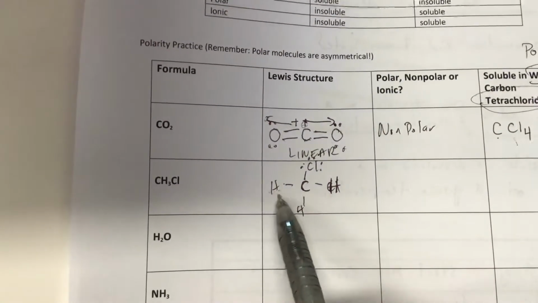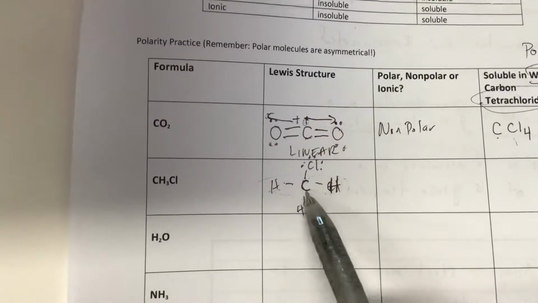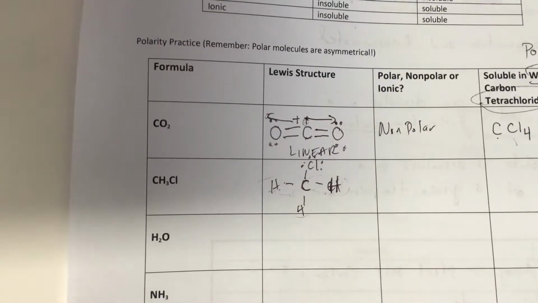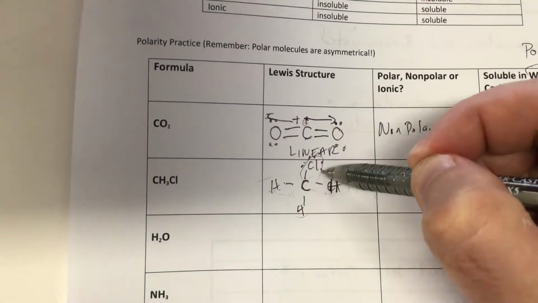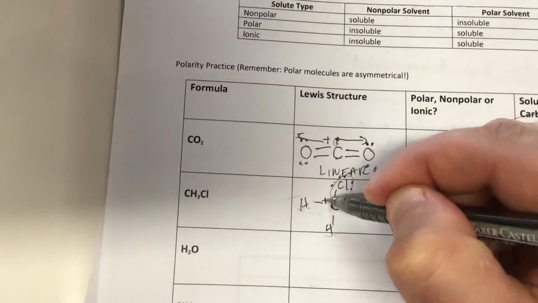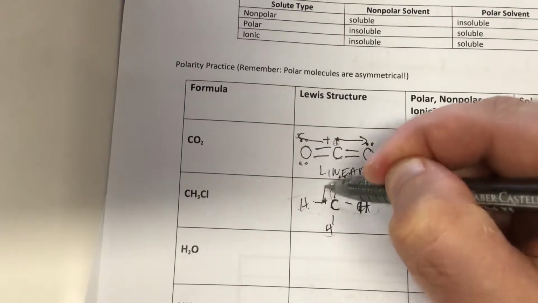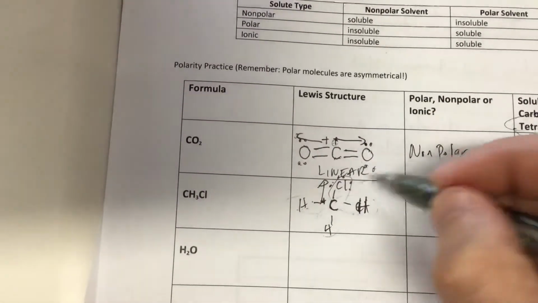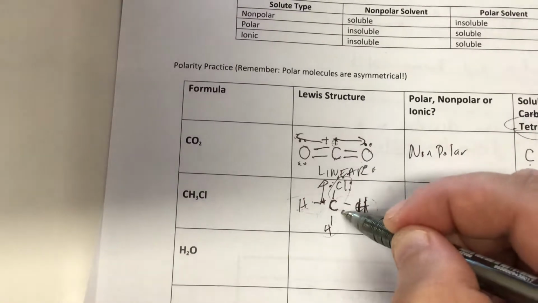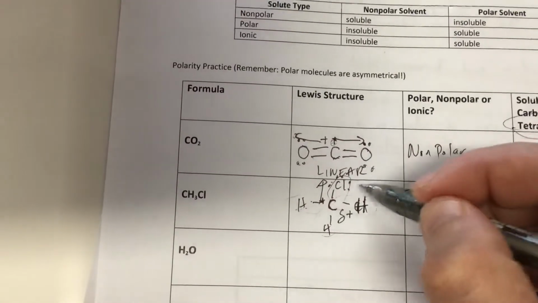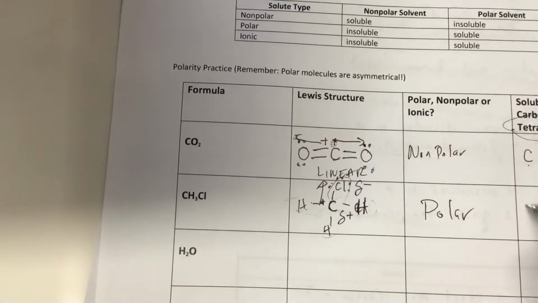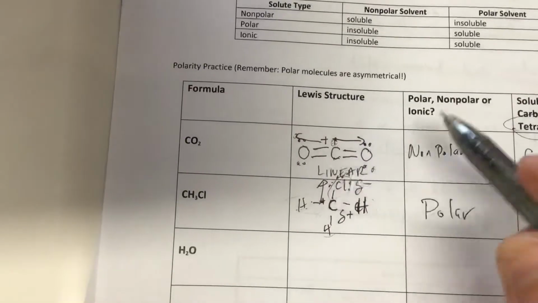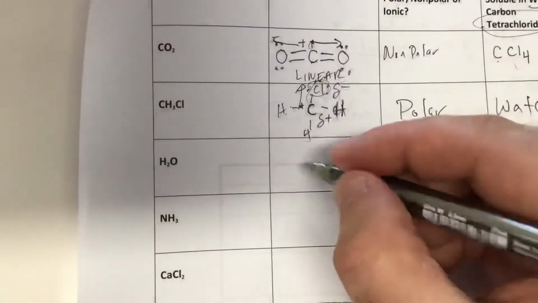So if we look at these, all these bonds here are non-polar bonds, and so the only polar bond is the carbon-chlorine bond. It's more positive from the carbon going up to the chlorine. So that is going to make a slight pole. Remember we draw it, this end's going to be slightly positive, this end's going to be slightly negative. This one is going to be slightly polar, and so it should dissolve in water. It's going to be polar thanks to that chlorine.